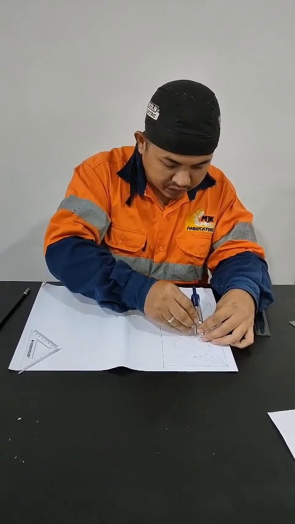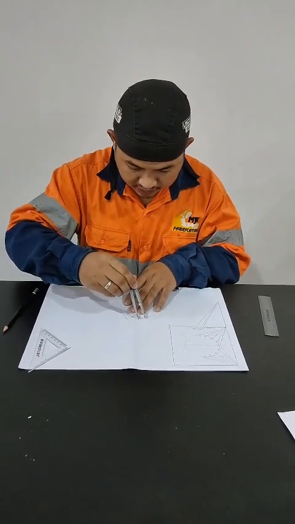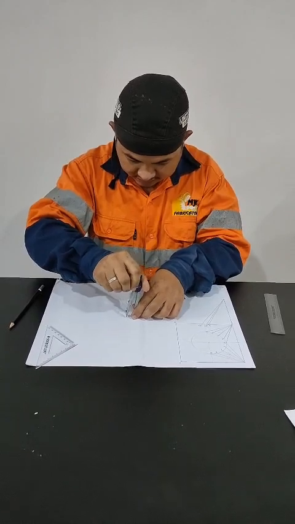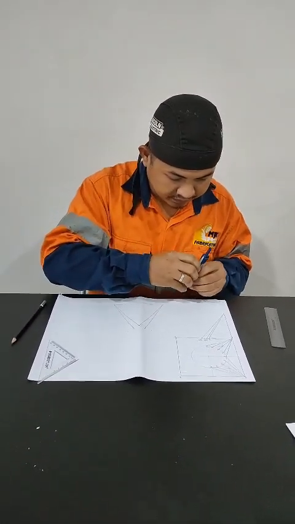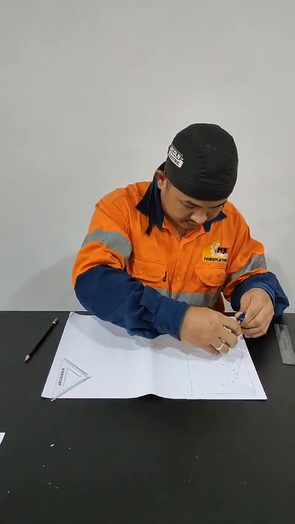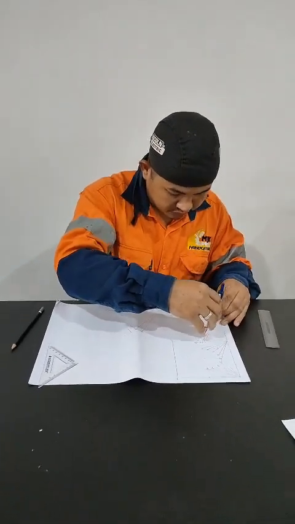Get the measurement of 2 and 3 and transfer it here. Measurement too.